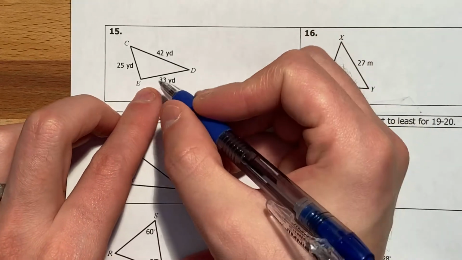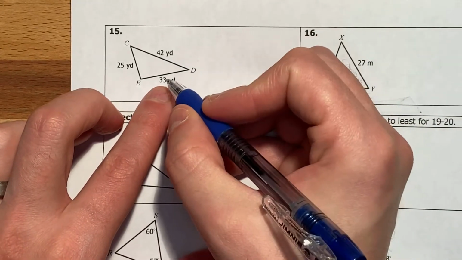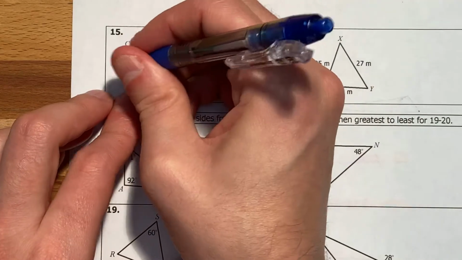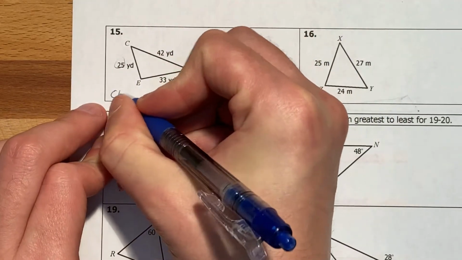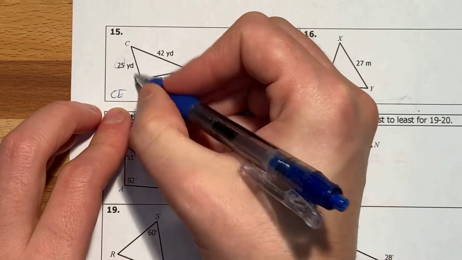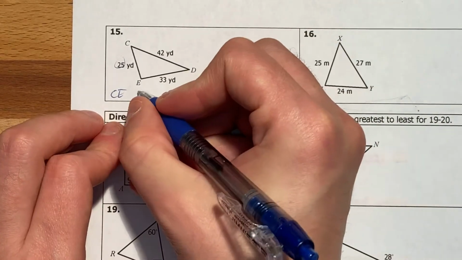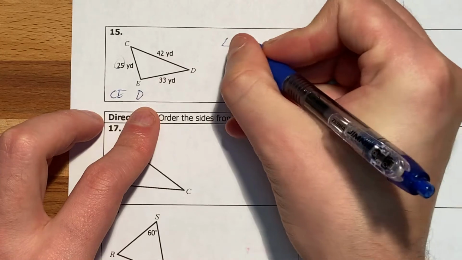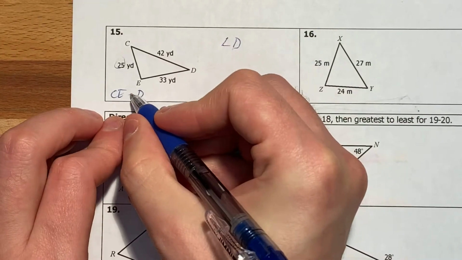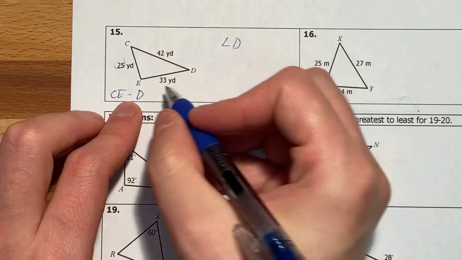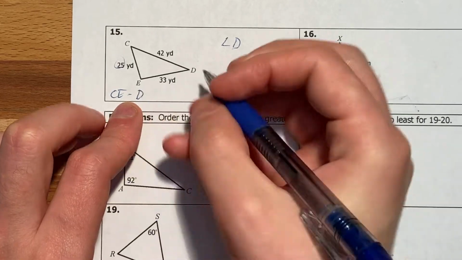I have the smallest is 25, and 25 is CE. So that means the other letter D has to be it. It's the letter we didn't use yet. Next up is ED.